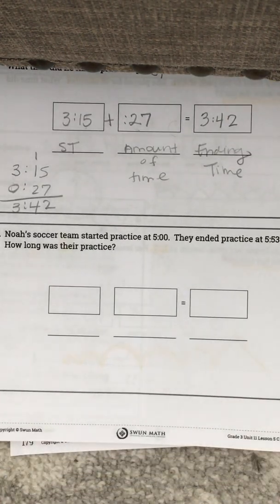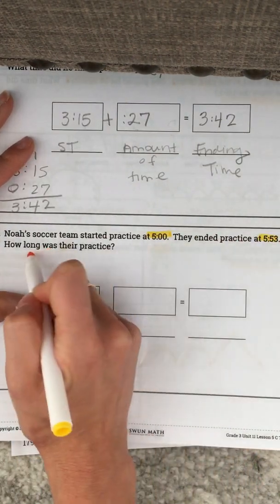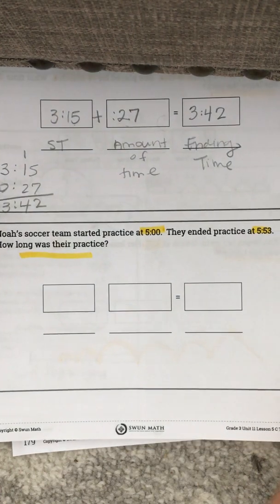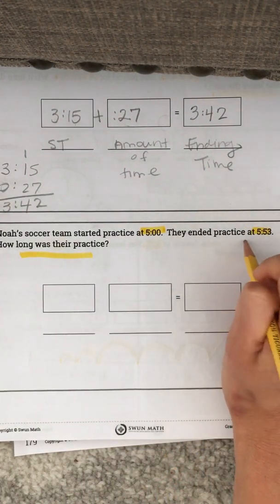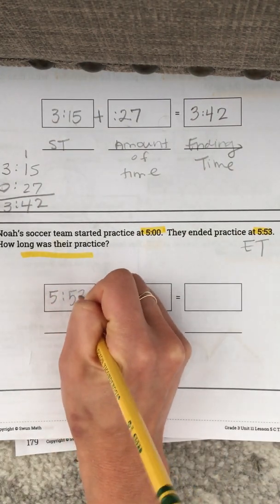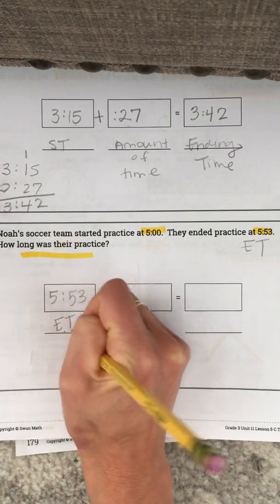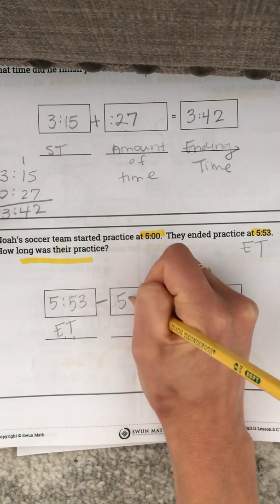And then last one. Noah's soccer team started practicing at 5, and they ended at 5:53. How long was their practice? For this I'm going to start with my ending time. My ending time was 5:53, minus my starting time. They started at 5 o'clock.